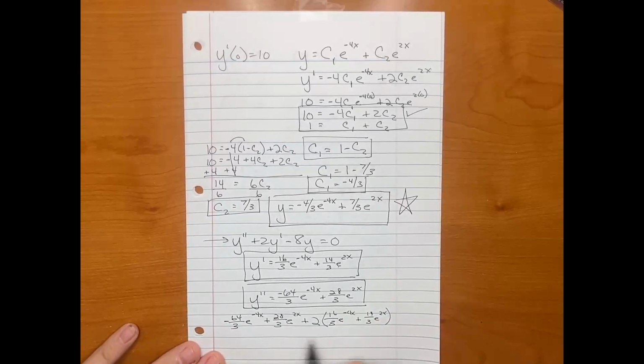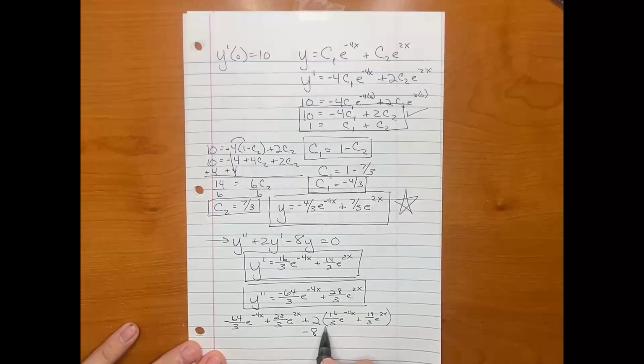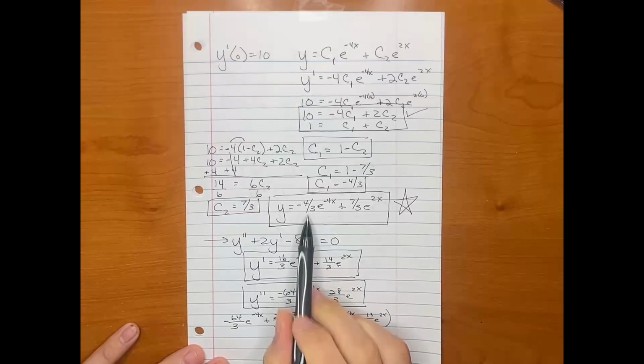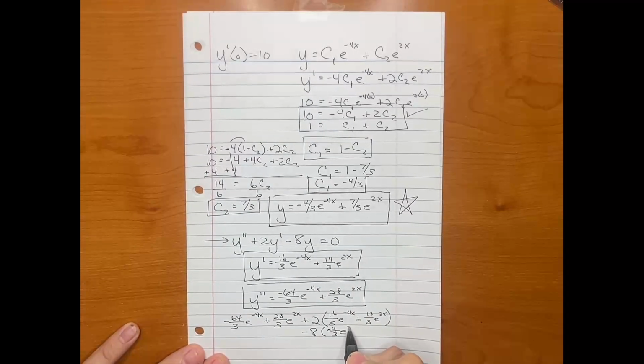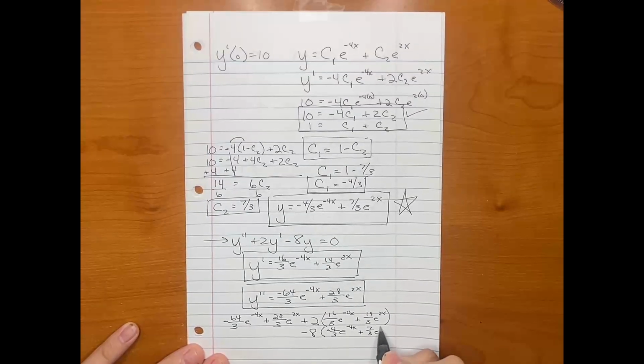And then finally, I'm going to have to put it right here, minus 8 times y, which is up here, if you remember. So that's negative 4 thirds e to the negative 4x plus 7 thirds e to the 2x.